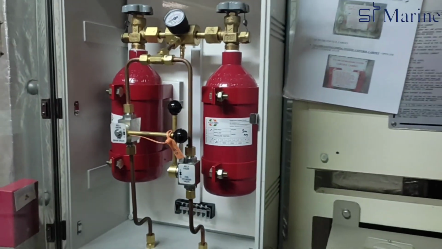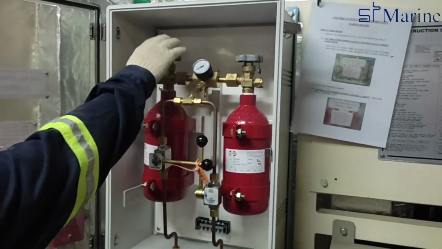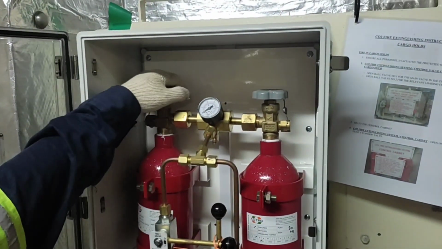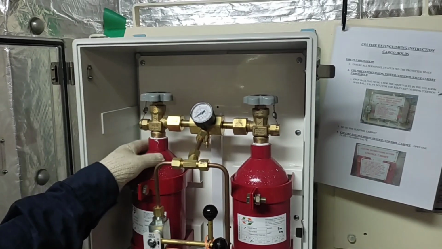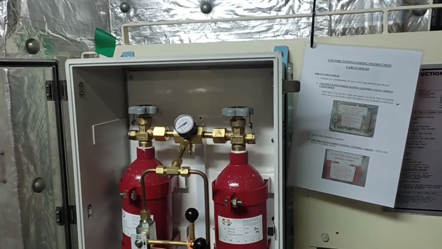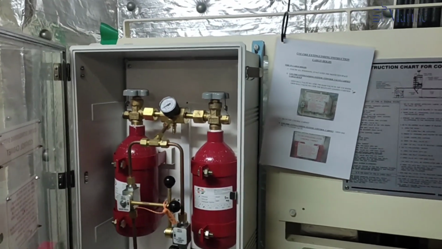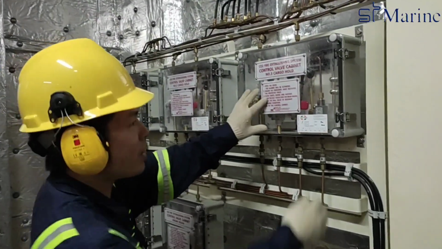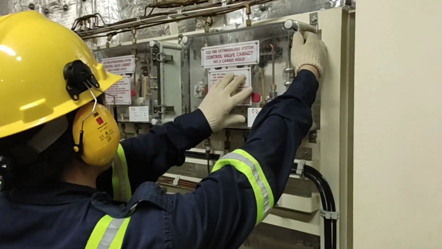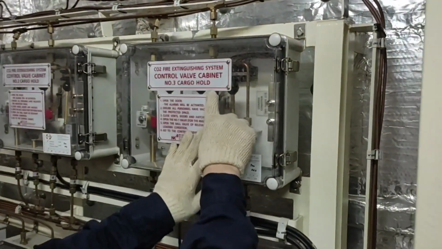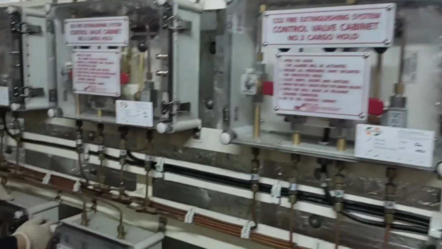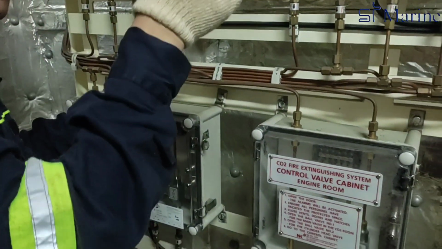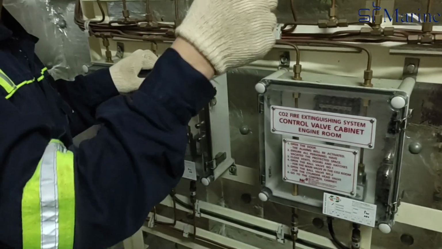Okay, so open this air, open this pilot air. We will open this one for the cargo hold. Okay, try with number 4. Electrician, can you stand by to stop the alarm for the cargo hold?